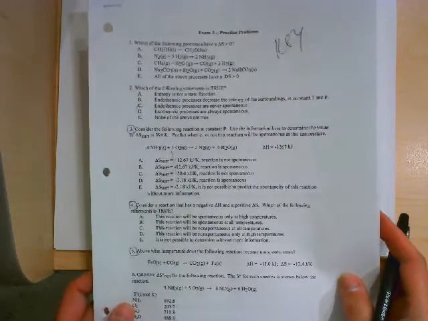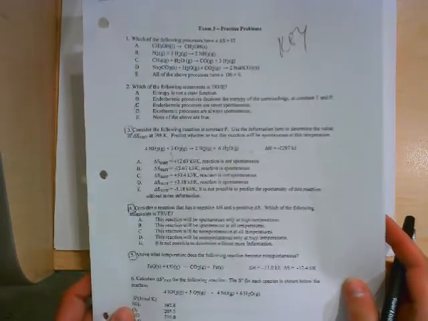I had several people request practice problems, so I'm going to do those first, off of the practice problems exam worksheet thing. Then we'll do a review, then we'll do a group quiz, right?